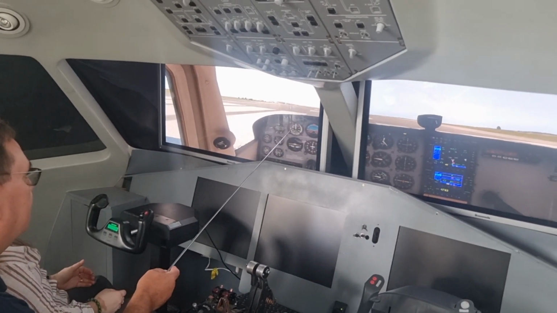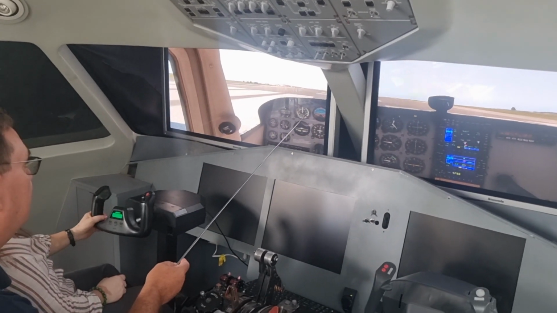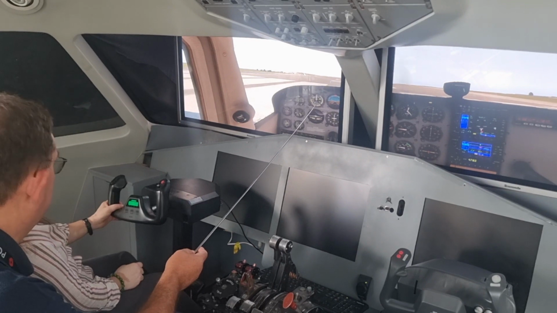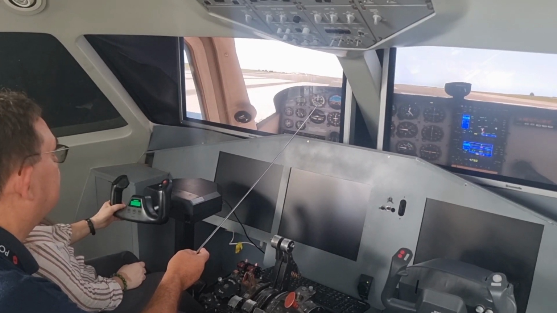Try not to crash. So this is your airspeed, alright? When we take off at about 60, so when that big hand gets to the 60 knots there, it'll want to fly. Alright, that's when we go to take off.